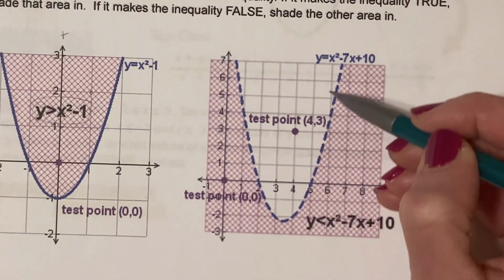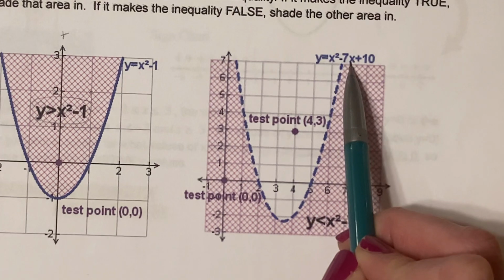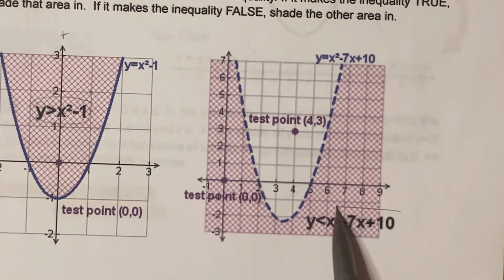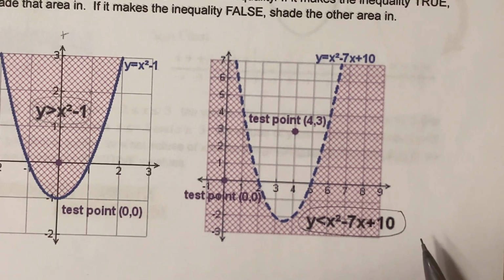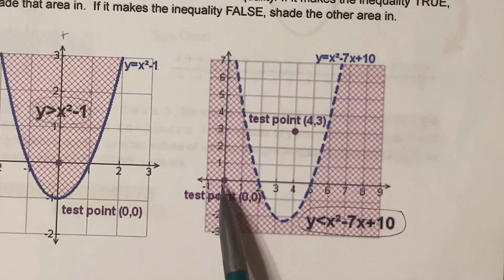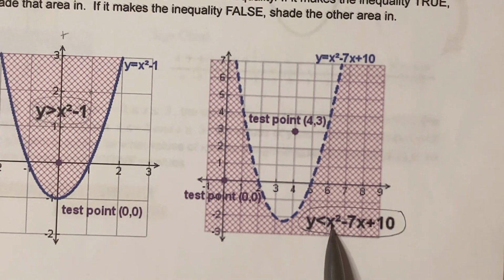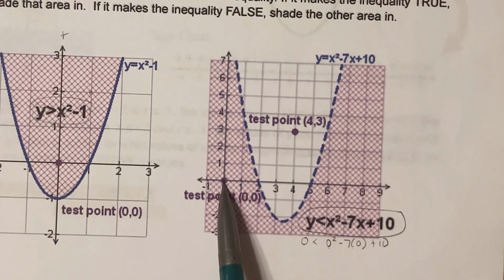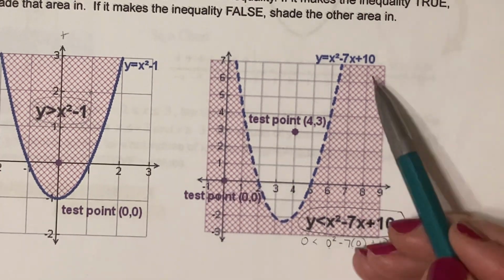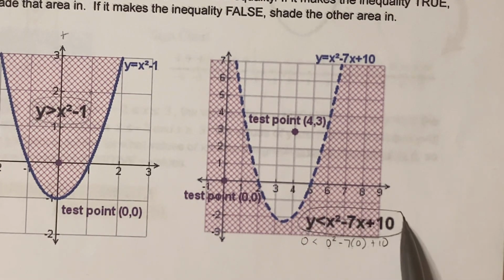Okay, here's another example. This is the parabola for the equation y equals x squared minus 7x plus 10. Now, my inequality is y is less than x squared minus 7x plus 10. Less than, not equal to, means I am not including all of that dotted line. If I figure it out by a test point, I could still choose 0, 0. If I plugged in 0, I would get 0 squared minus 7 times 0 plus 10, which is 10. Is 10 greater than 0? Yes, it is. Since my test point is here, outside of the parabola, I would shade all of this area outside. So all of these points over here are going to make this inequality a true statement.